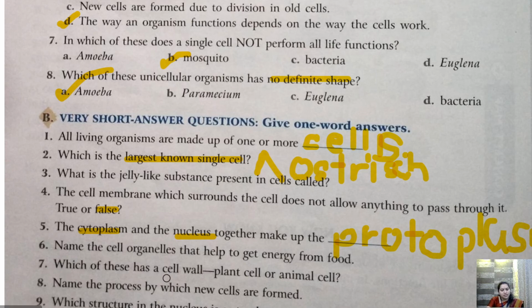Sixth, name the cell organelle that helps to get energy from the food. Wherever you see the term energy and organelle written, what will it directly be? Mitochondria. Correct answer is mitochondria, because mitochondria is called the powerhouse of the cell. It generates the energy from the food, stores the energy in it and provides our body with this energy.